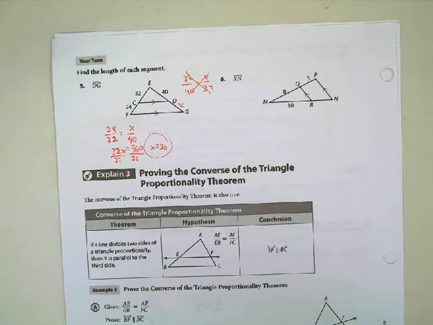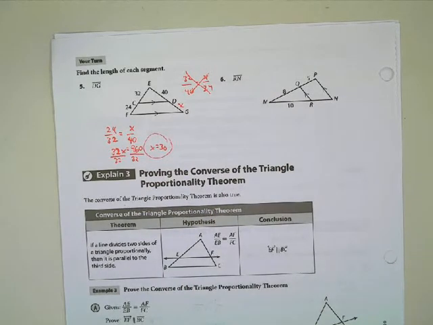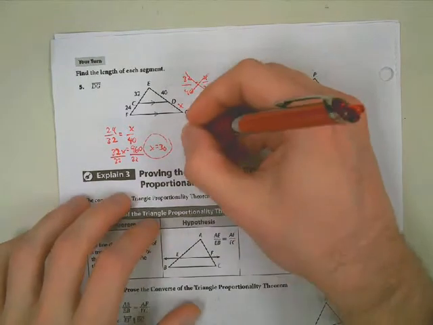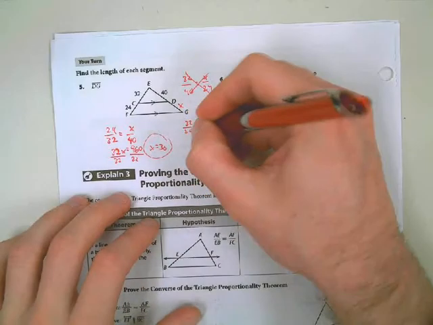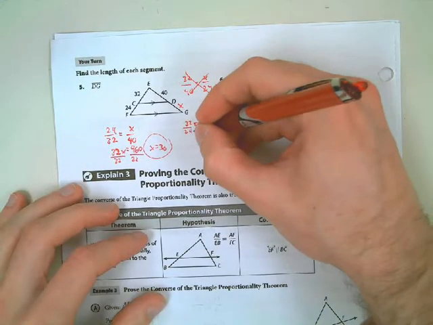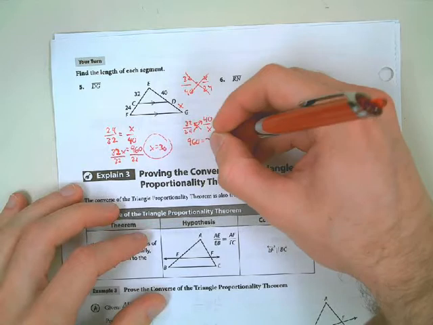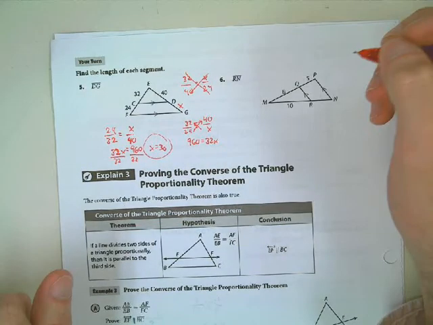Okay? So yeah, Jaden, question? I got 40. Okay, what was your setup? 32 over 24 equals 40 over x. You did 32 over 24? Okay, 32 over 24 equals 40 over x. Okay, so that's the right setup. Because when you cross multiply here, 24 times 40, you should have got 960. Then divide 960 by 32, and you get 30. So I would say, watch your calculations there, okay?